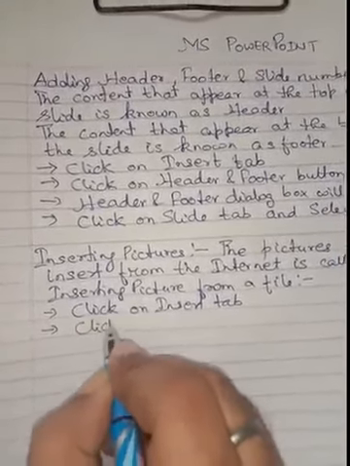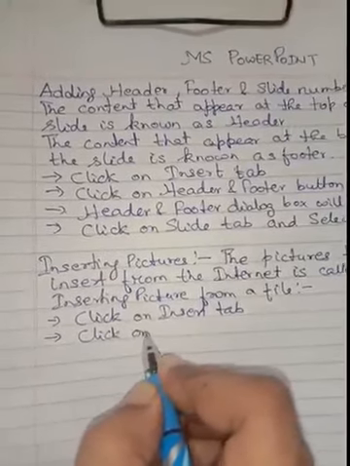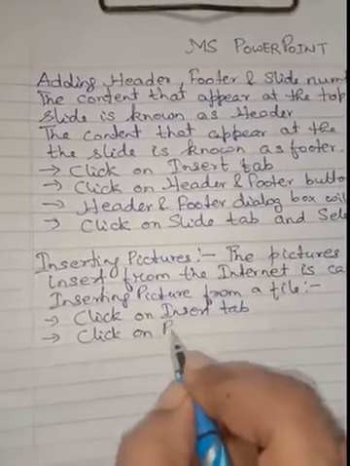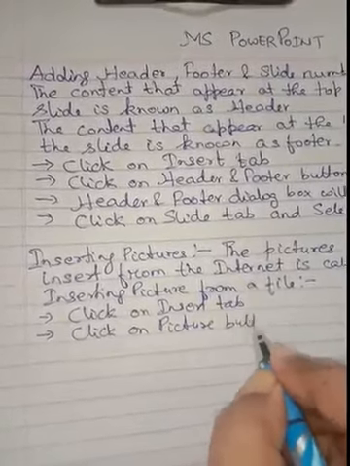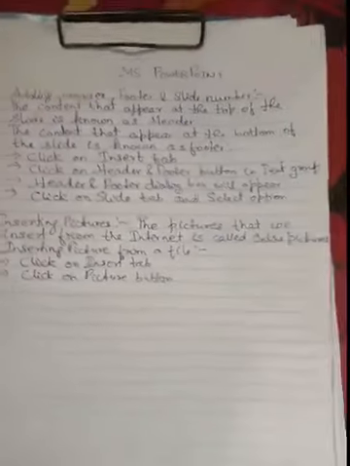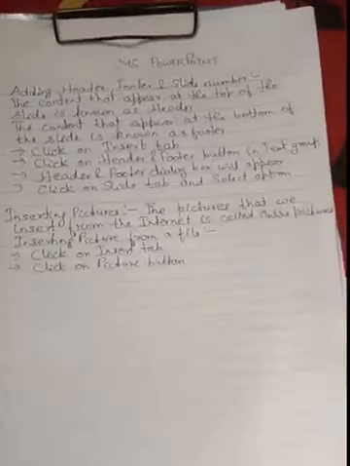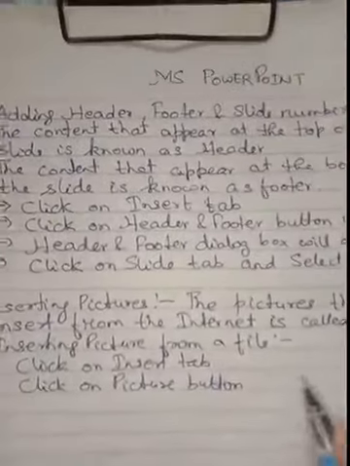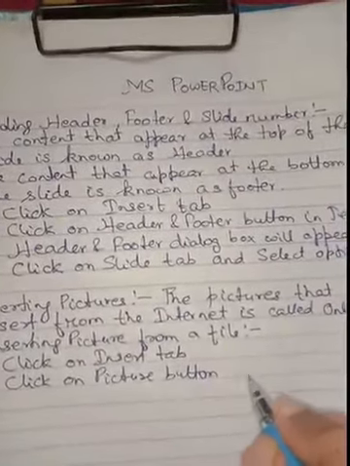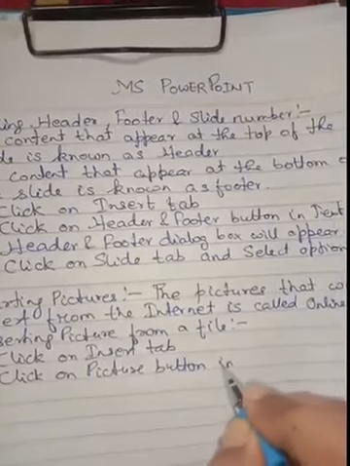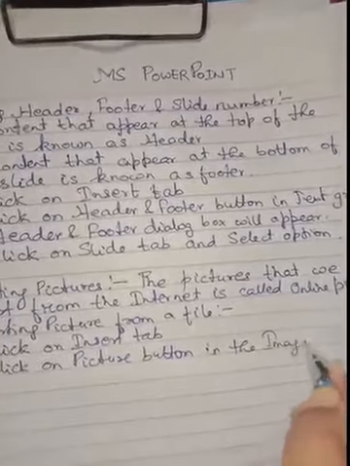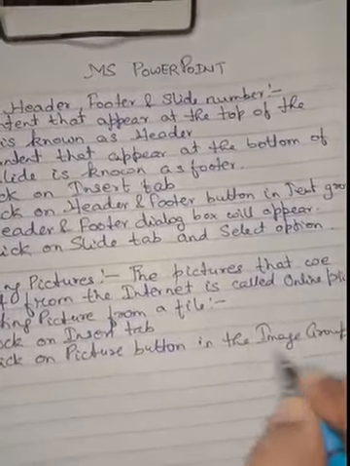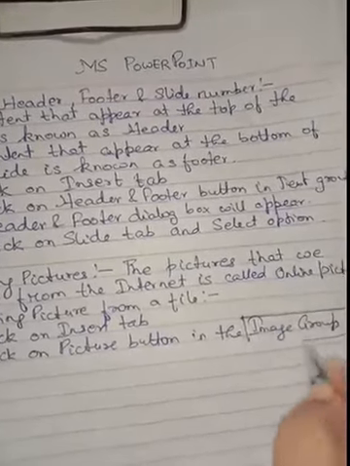Click on the picture button, which is present in the image group. Remember, it is present in the image group.